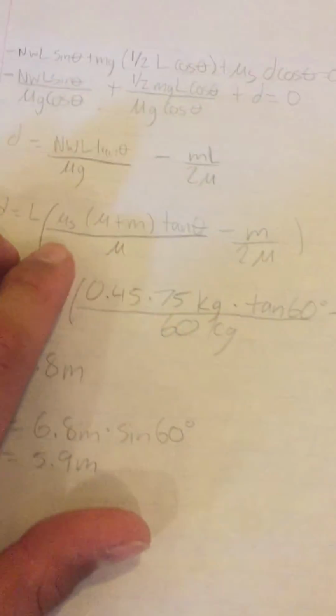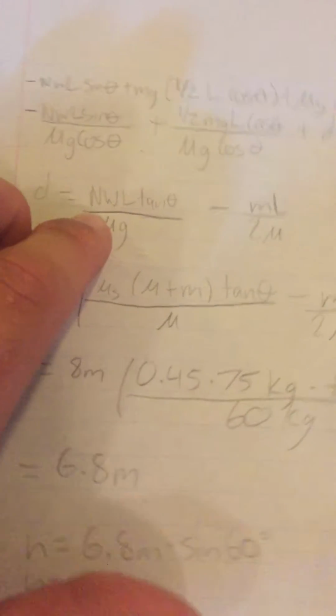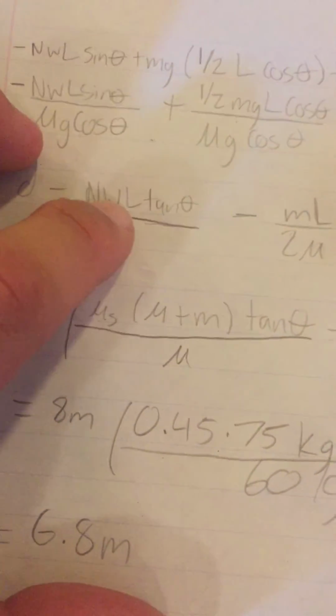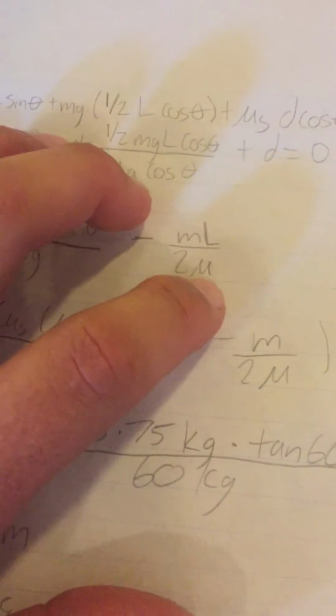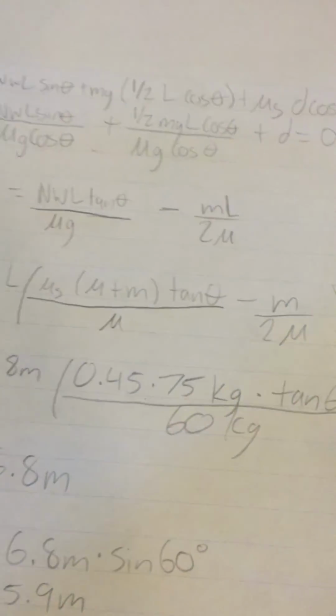Then I got d is equal to N sub W times L times the tangent of theta divided by Mg, minus m times L divided by 2 M.